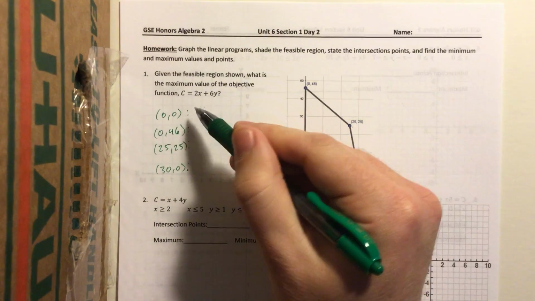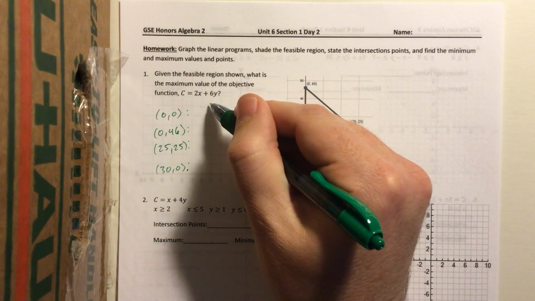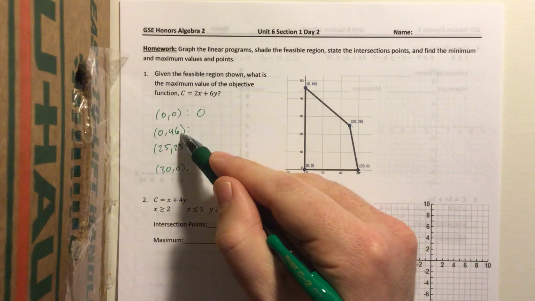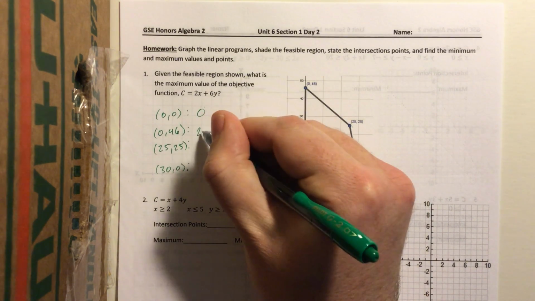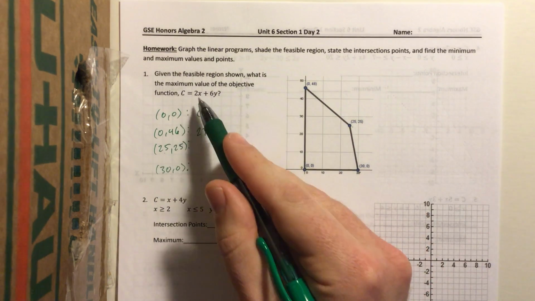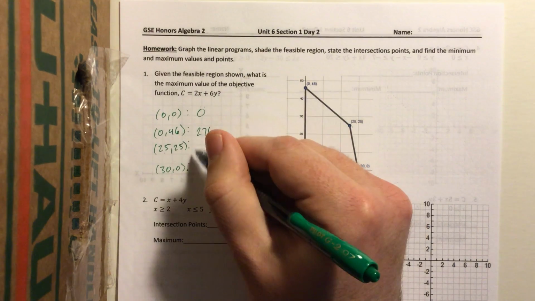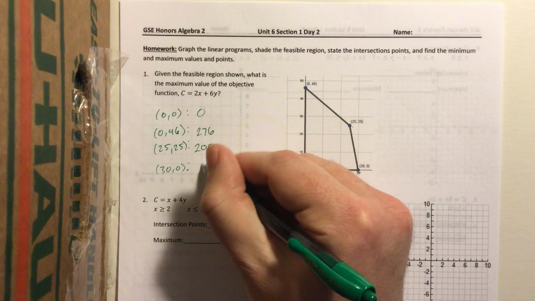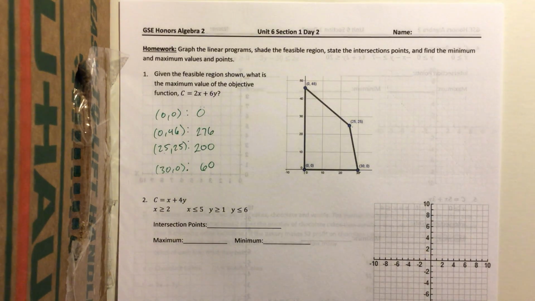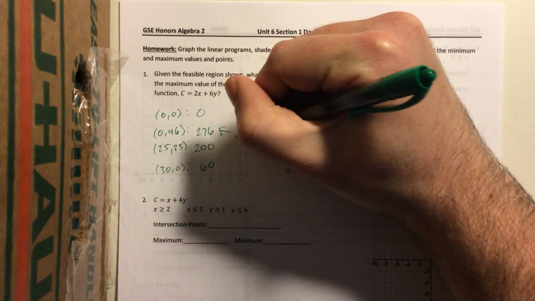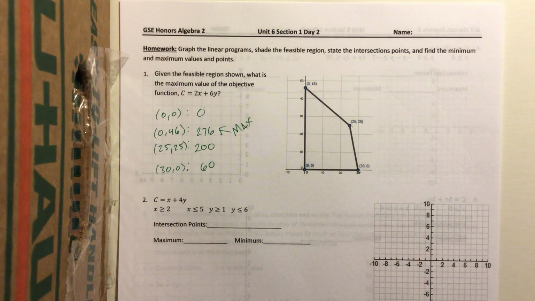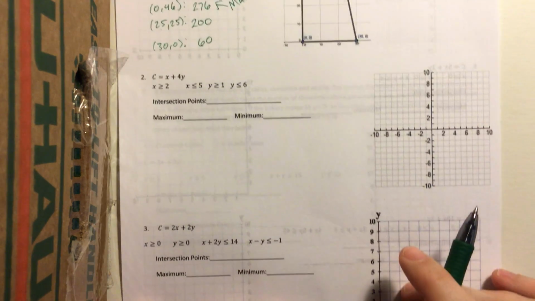And if I plug in 0, 0 into this cost function, 2 times 0 plus 6 times 0 is 0. If I plug in 0 for x and 46 for y, I get 276. If I plug in 25 for x and 25 for y, I get 200. And if I plug in 30 for x and 0 for y, I get 60. So our maximum value is 276. All right, easy enough. Let's go to number 2.